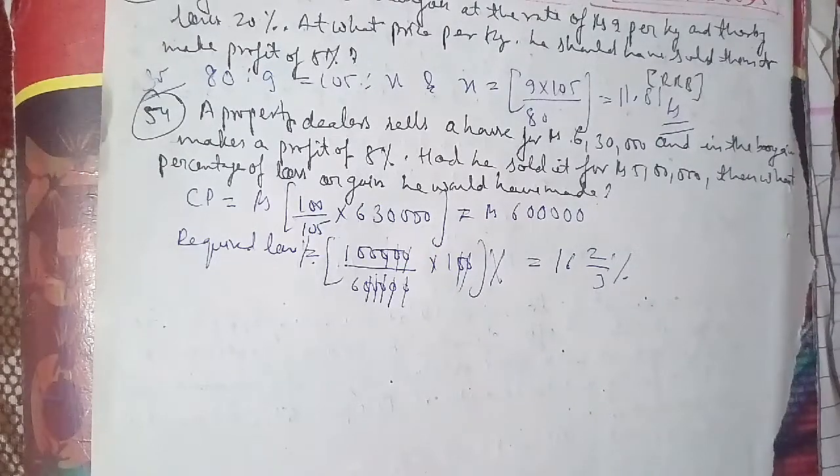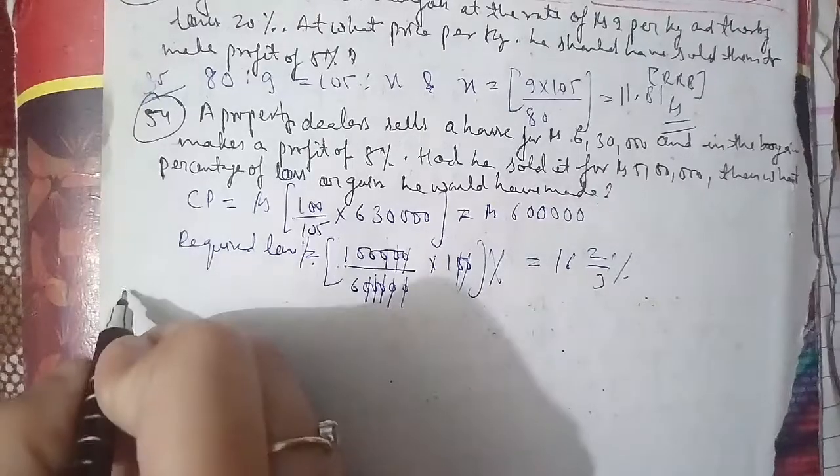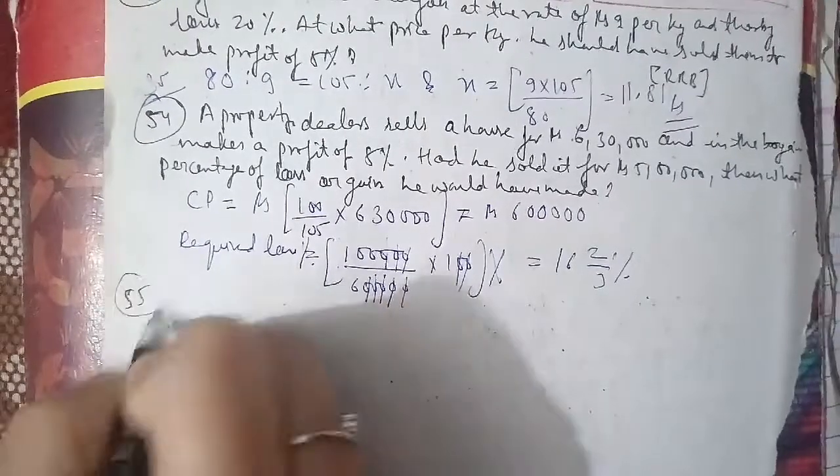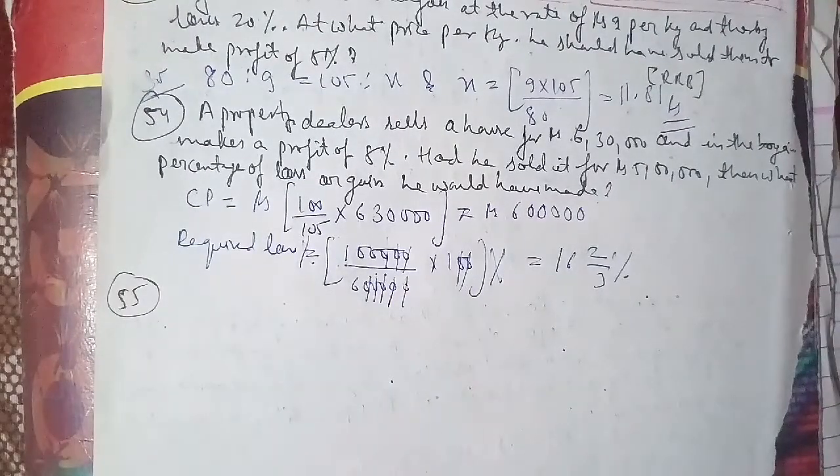So we'll go ahead for the same. Next we go ahead further. That has been the 55th question of the session. The question is, a shopkeeper sells one transistor for rupees 840 at a gain of 20% and another for rupees 960 at a loss of 4%.